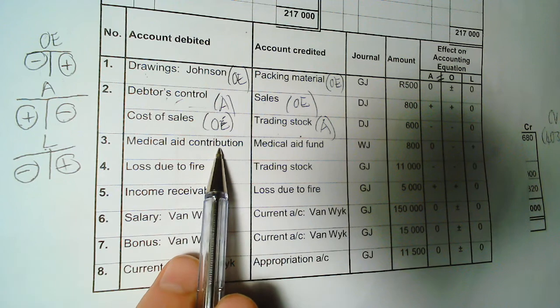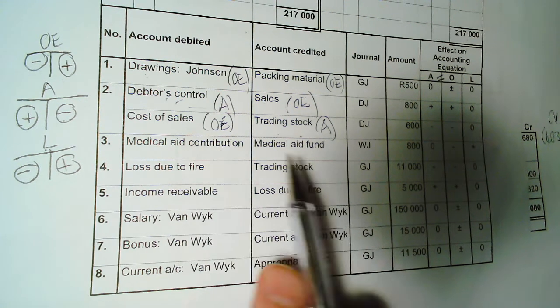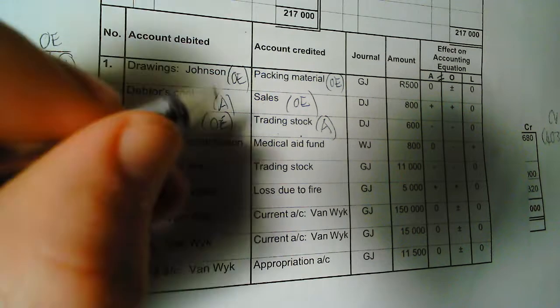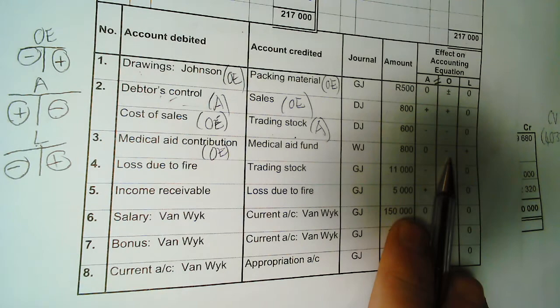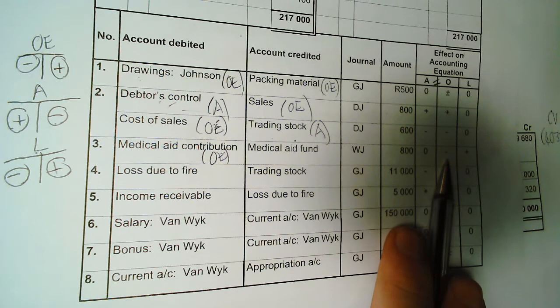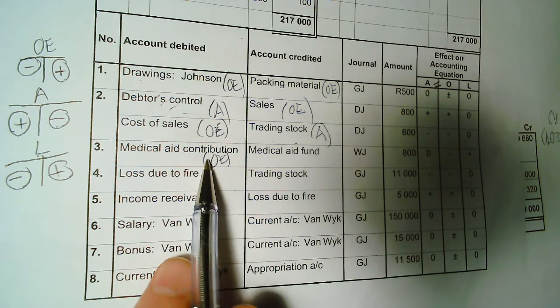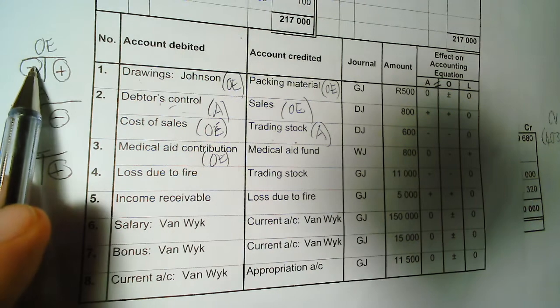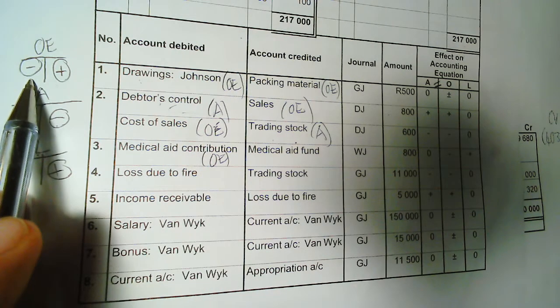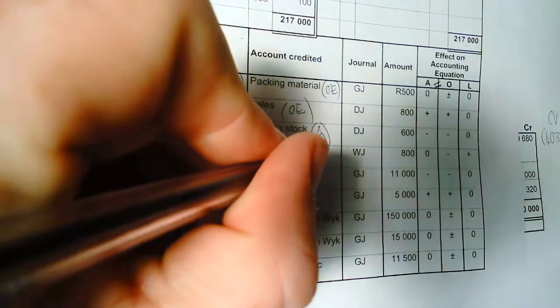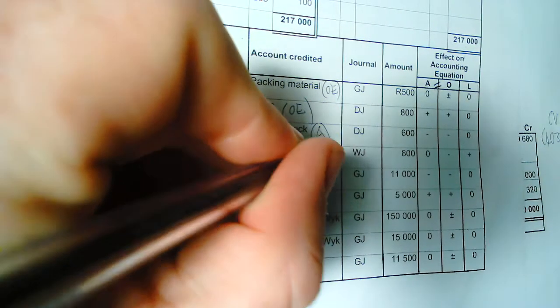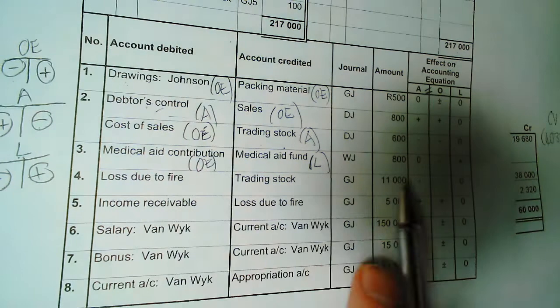Medical aid contribution is debited, and if you debit an owner's equity account, it means it decreases, so therefore it's a minus over there. Medical aid fund, if it's any fund, it's going to be a liability. So if it's on the credit side, it means it increases the liabilities. So plus and a minus on this side is 0. 0 is equal to 0 in the middle.